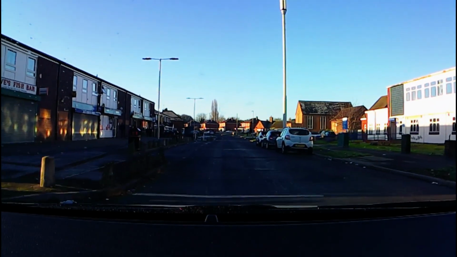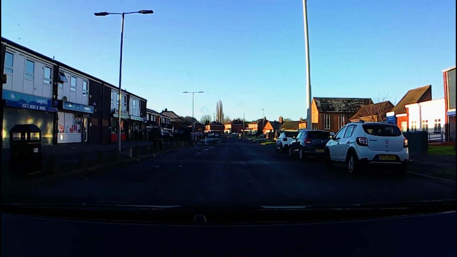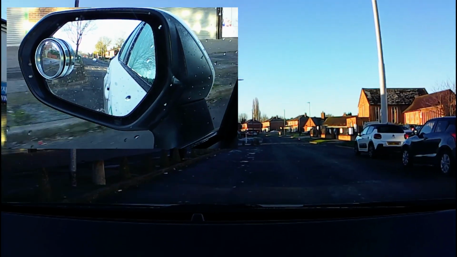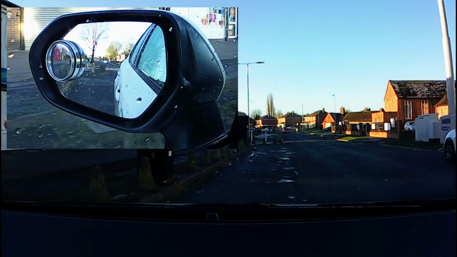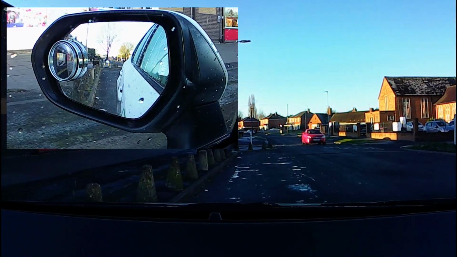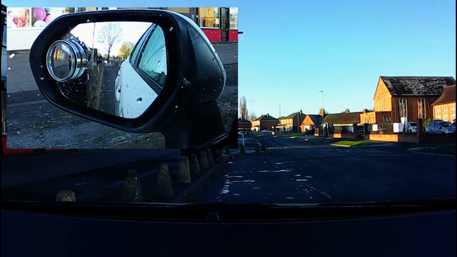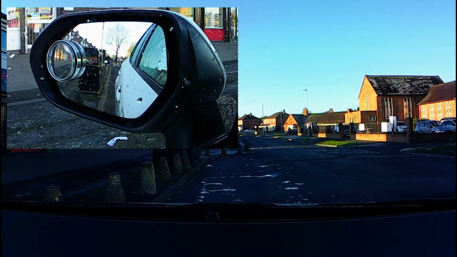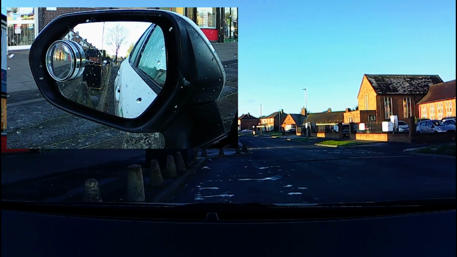Let's use this lay-by on the left. The principle is the same. We reduce our speed before we get too close, and then we switch to the left mirror just to finalise our position, and we're able to get very close to the curb with a very good amount of accuracy.